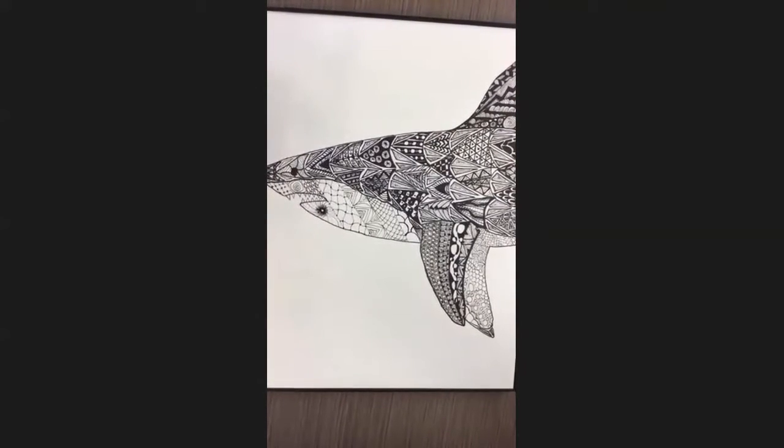relax, and de-stress. It's also nice because a lot of it is pretty repetitive, so you can listen to music or audiobooks, which you can conveniently check out with your library card at FPL, and just doodle away. It's kind of like doodling.